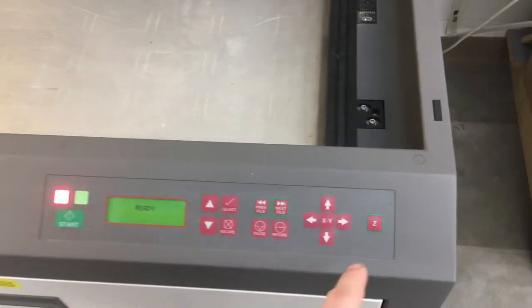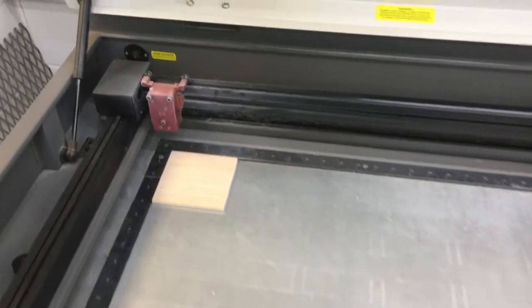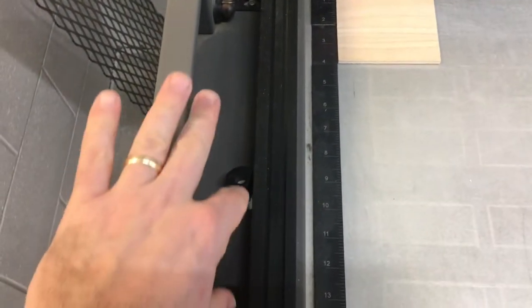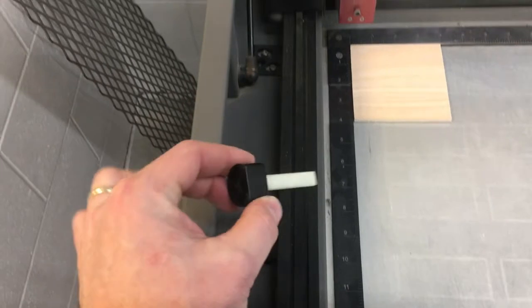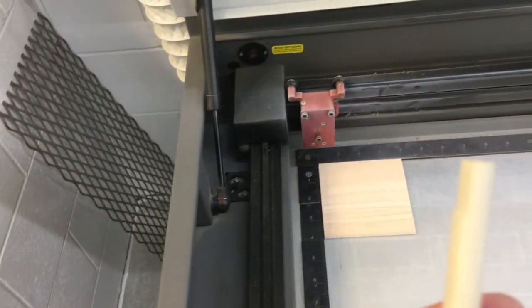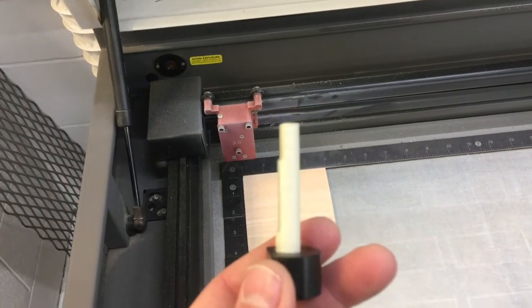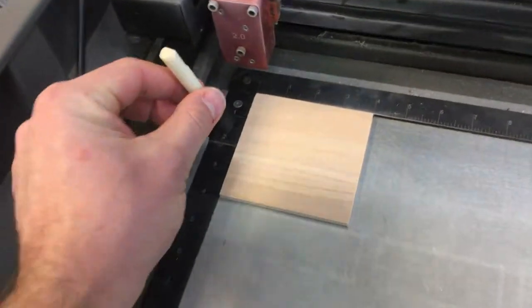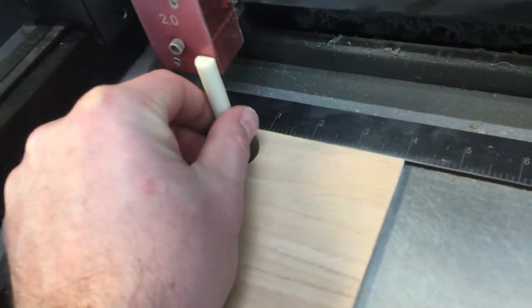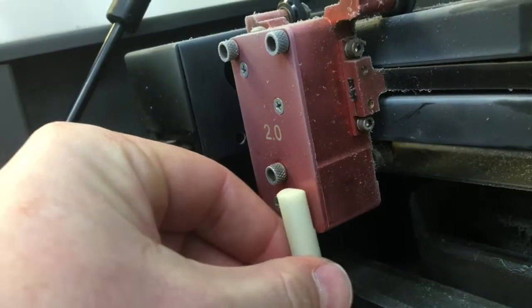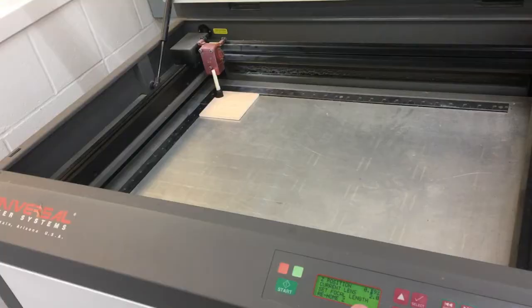So because our Z axis is up and down, let's hit the Z button here. You'll see the laser move over your piece of wood in the corner. And right here, we're going to grab this tool. If you look at this tool, it's kind of got a ledge. See that ledge right there? What we want to do is that tool sits on our material, and that ledge should sit on the edge of the laser.